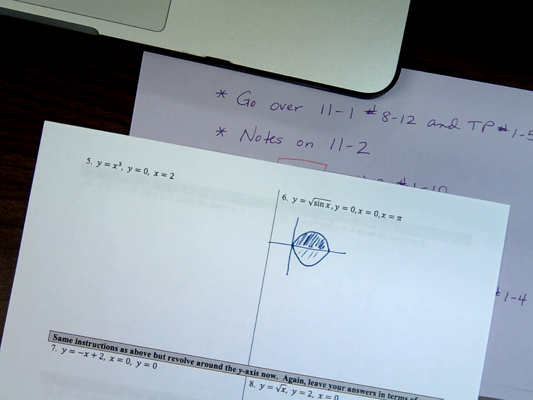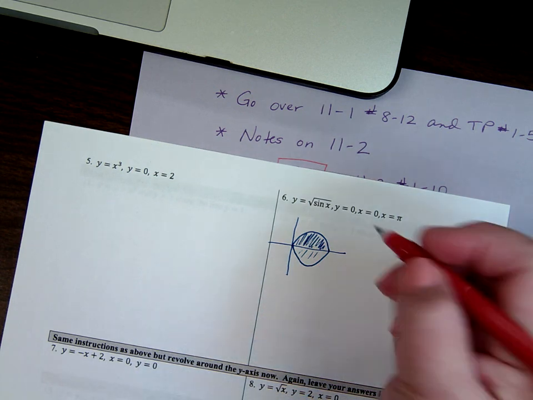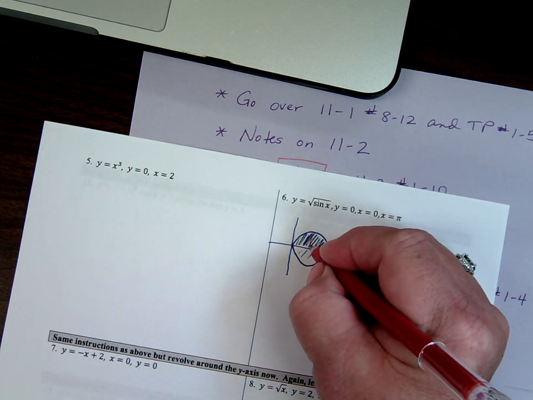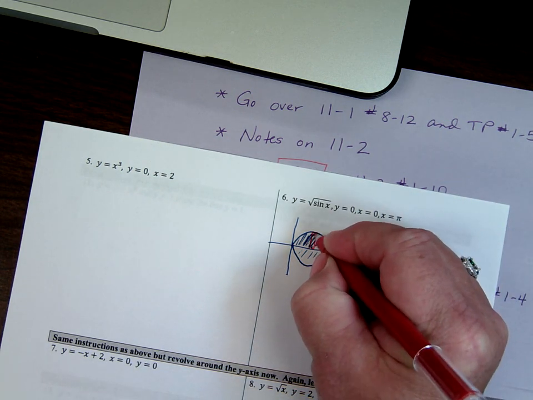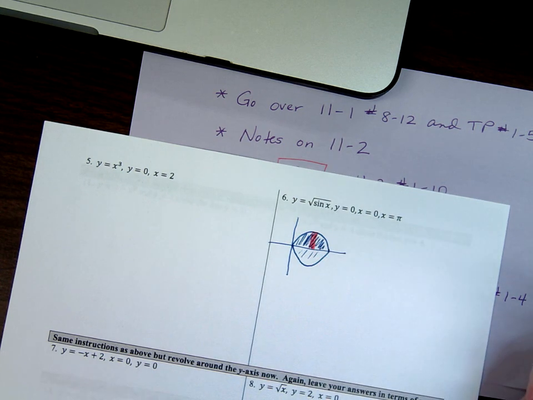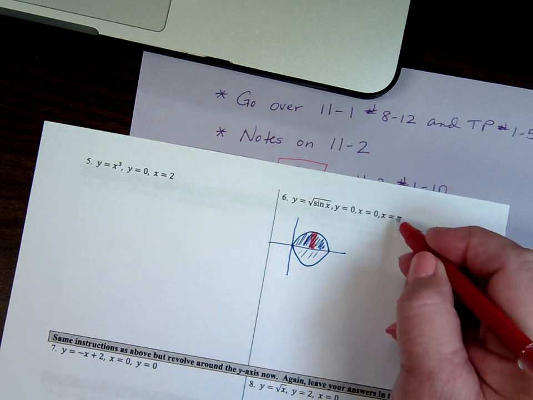And so thinking of my representative rectangle, perpendicular to the x-axis, because that's what I'm revolving around, there are some coordinates that are going to be significant to me because of the bounds. Let me show you, Abby, the x equals pi thing.